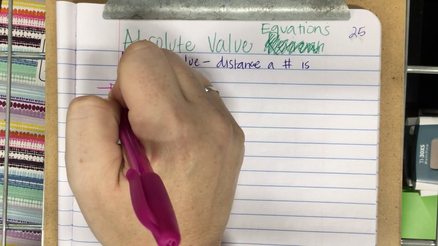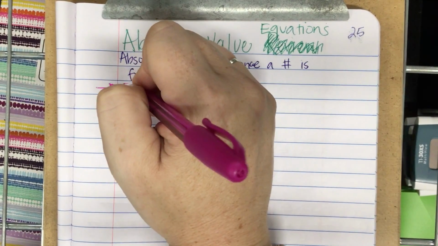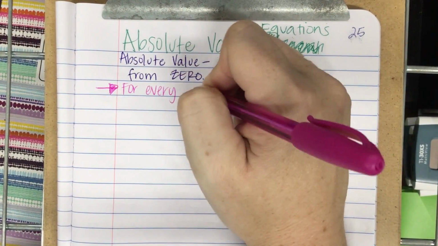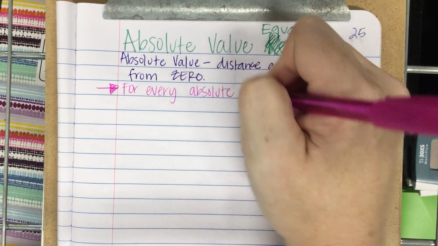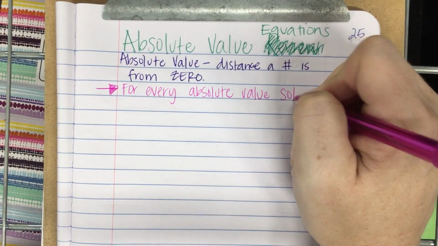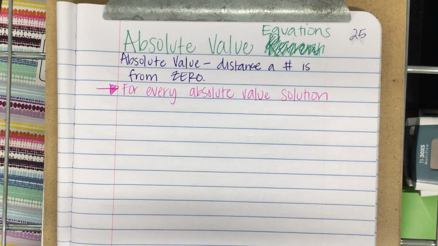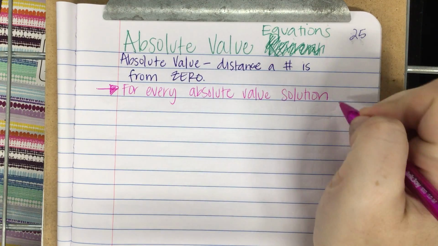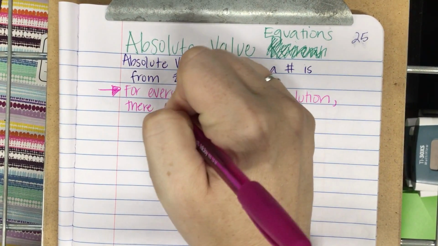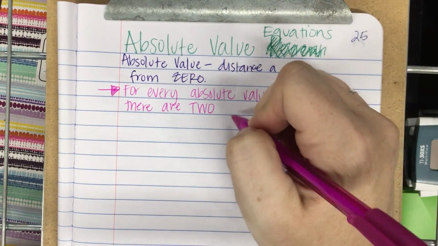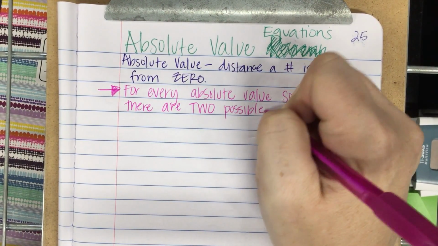So when we think about absolute value, for every absolute value solution, if I find that the solution to an absolute value problem is 7, I need to be aware that there are 2 possible problems.